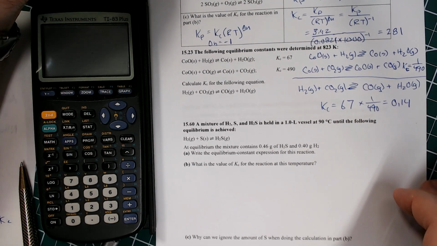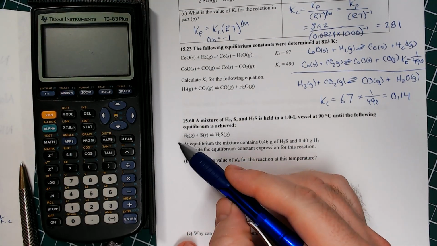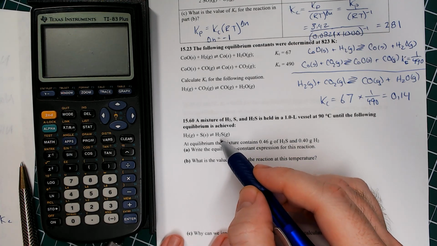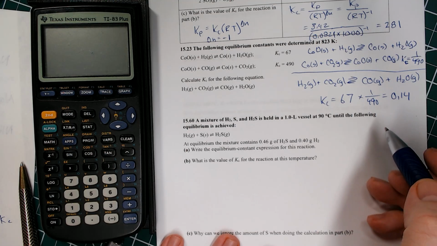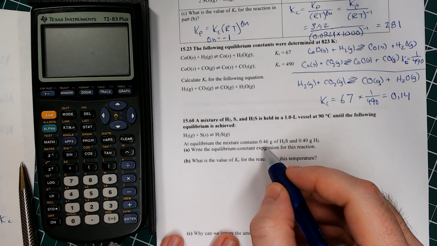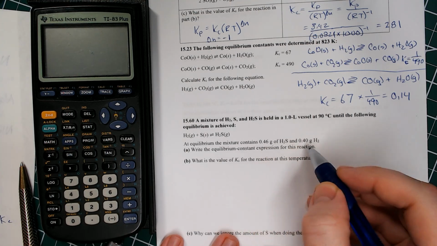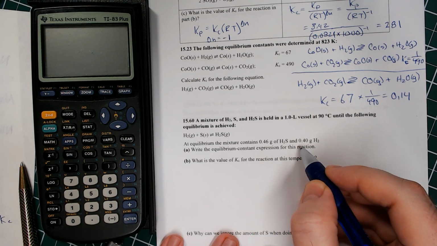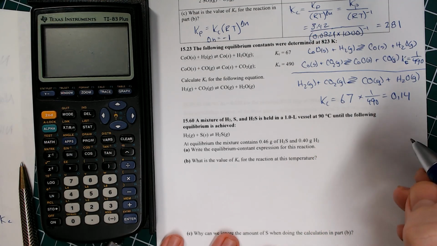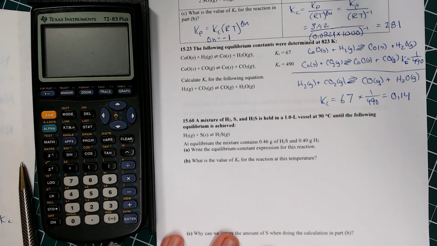Here we've got H2 plus S in equilibrium with H2S. At equilibrium, the mixture contains 0.46 grams of H2S and 0.40 grams of H2. We want to write an equilibrium constant expression for this reaction.